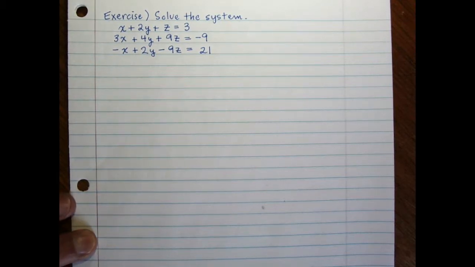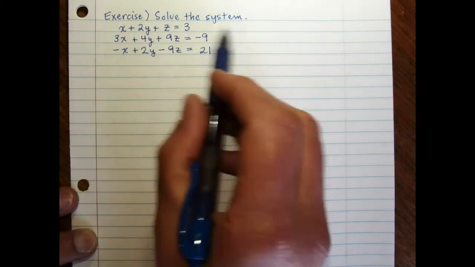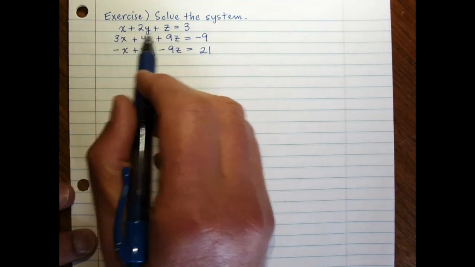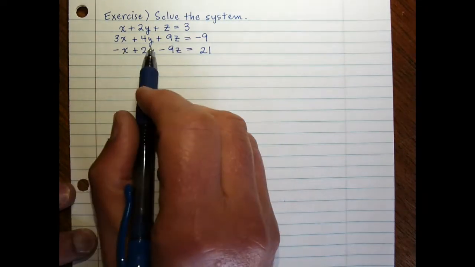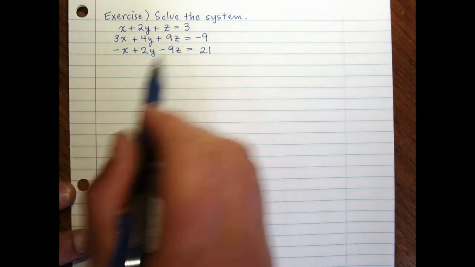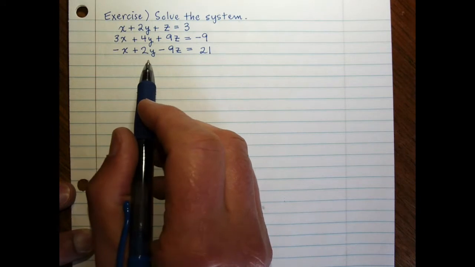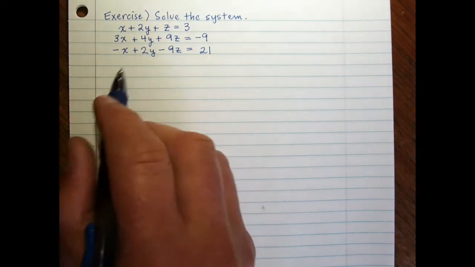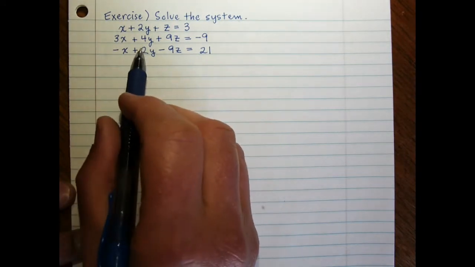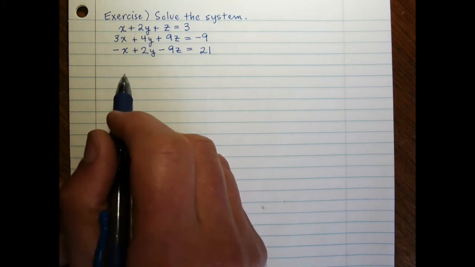So now we're actually going to solve a system of three linear equations and three variables. So here's our problem. We want to solve the system x plus 2y plus z equals 3, 3x plus 4y plus 9z equals negative 9, negative x plus 2y minus 9z equals 21. So we got three equations, three variables, x, y, and z.